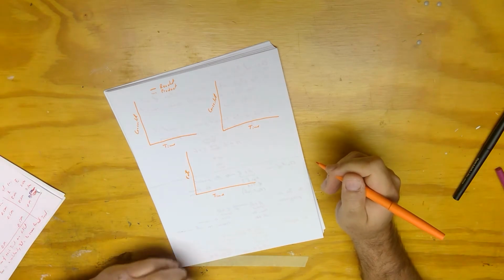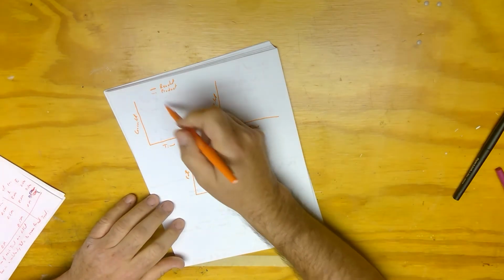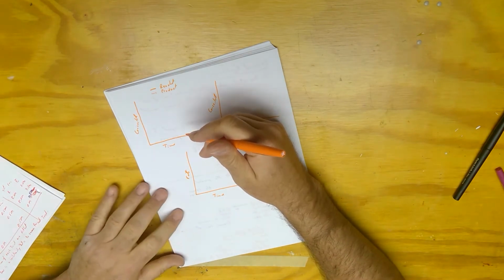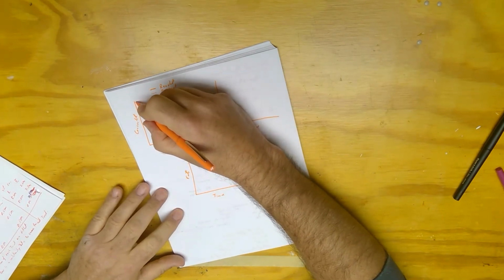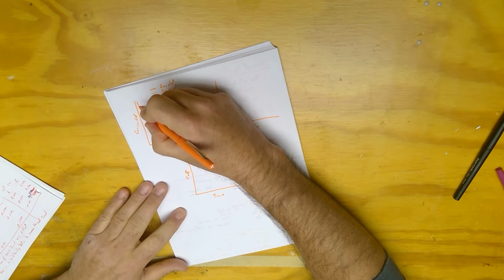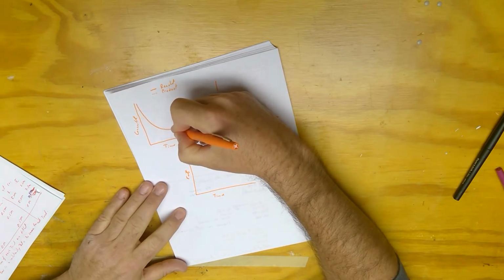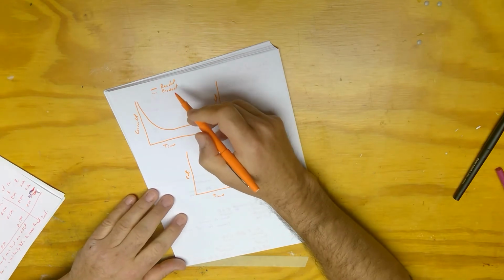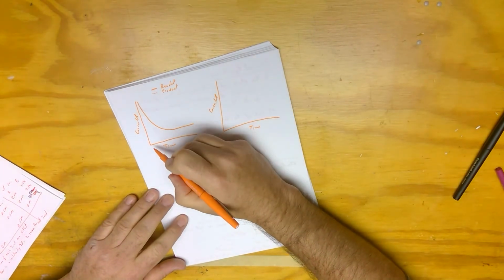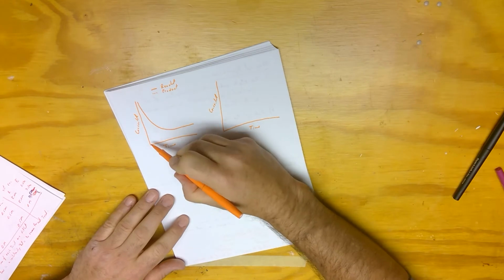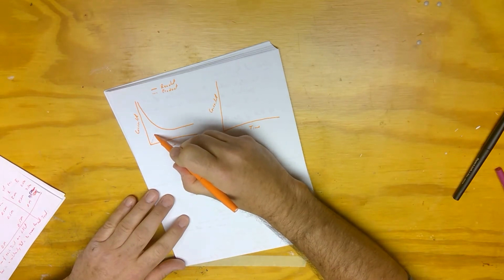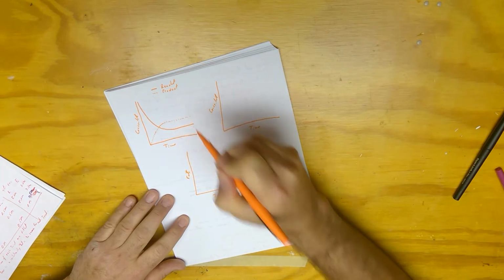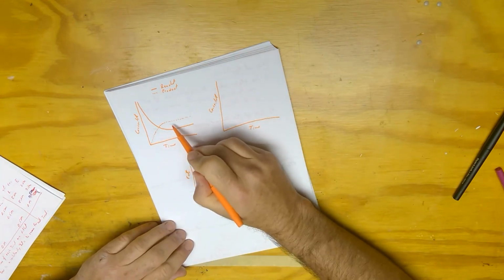All right, so for my first one, our concentration of reactant starts very high, and as the reaction progresses, it goes down, down, down, and levels off. All right, for our product, it starts low. Matter of fact, it starts at 0, and it does the opposite. Okay, up, up, up.